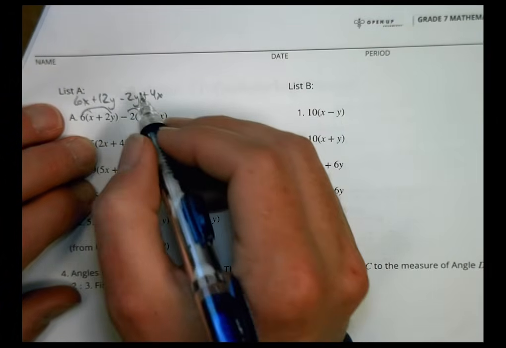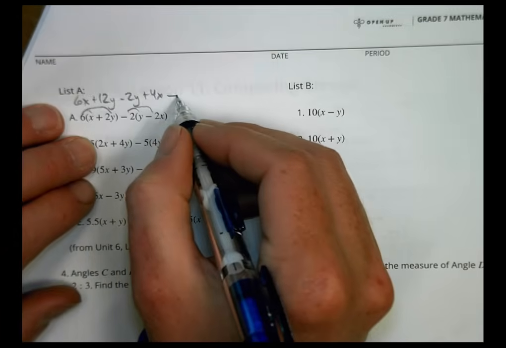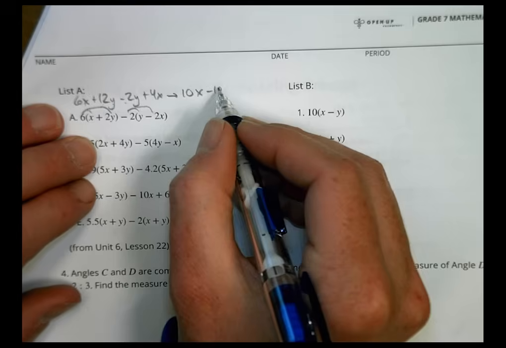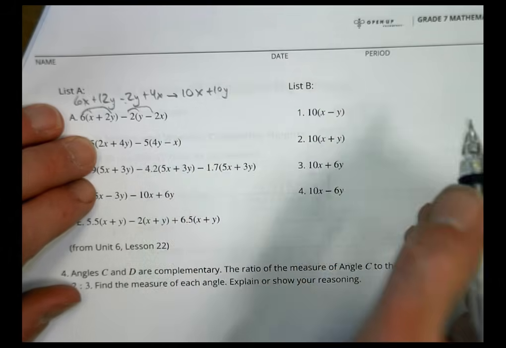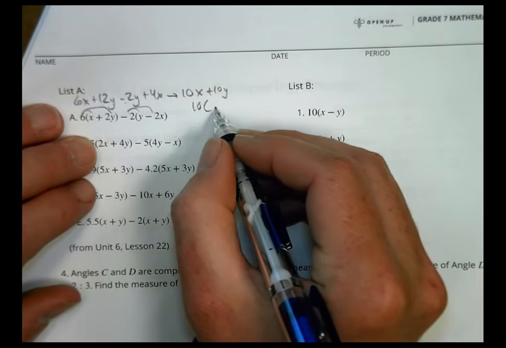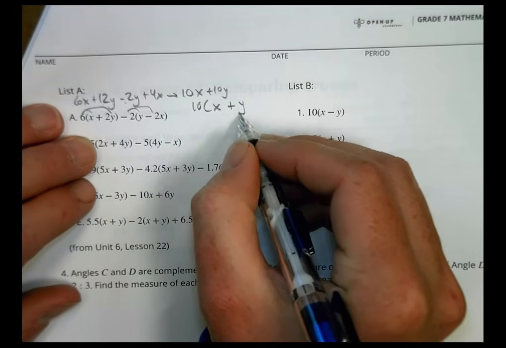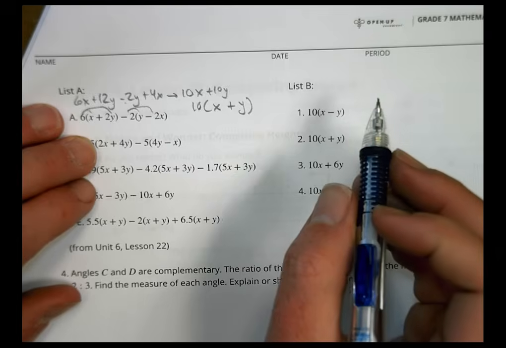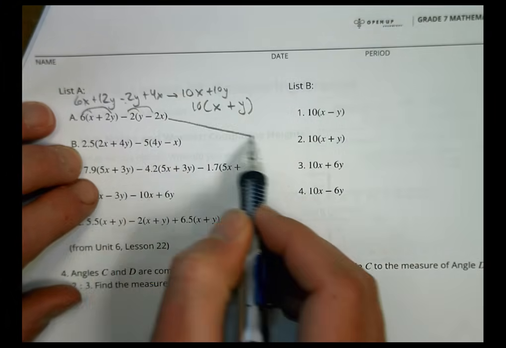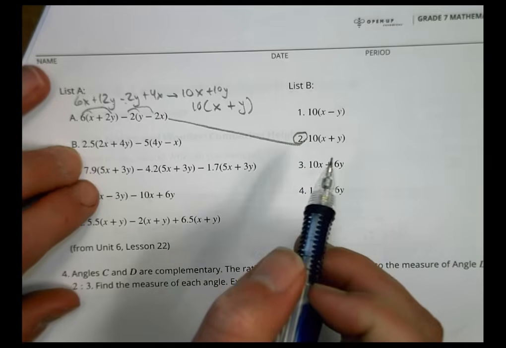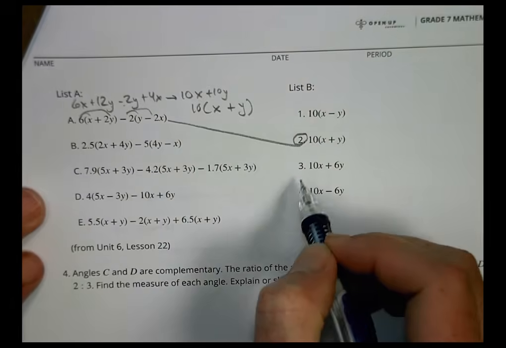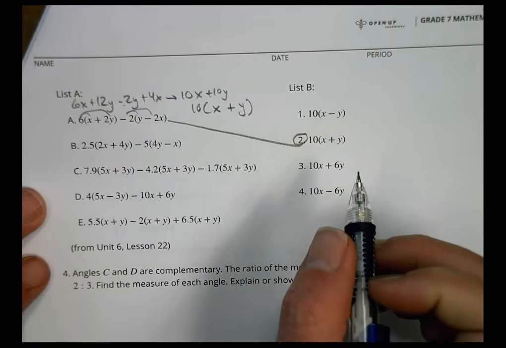So let's combine some stuff. I have 6x and 4x, that becomes 10x. 12y minus 2y becomes plus 10y. I don't see that there yet, but I do see factored out 10, so let's factor 10 out. When I do that, I have 10 times x plus y. Alright, x plus y, yep, I see that there. So the first one is going to match the second one right there. Okay, notice that there are 5 things here and 4 answers, so one of the answers will be repeated twice, so keep that in mind.